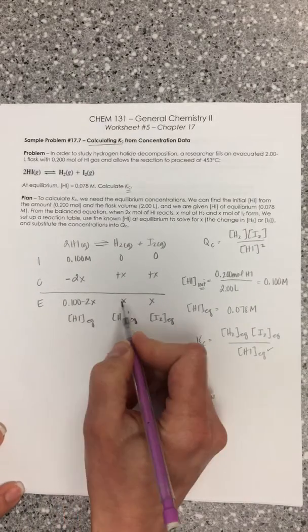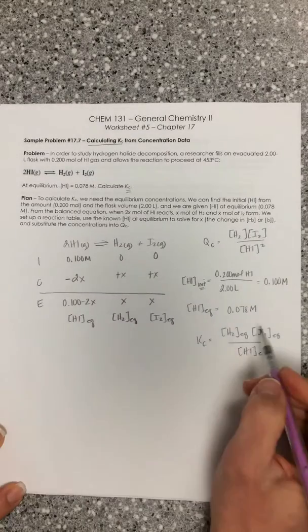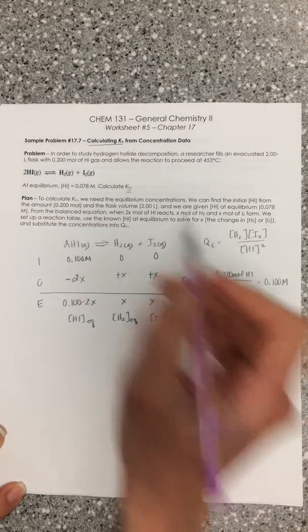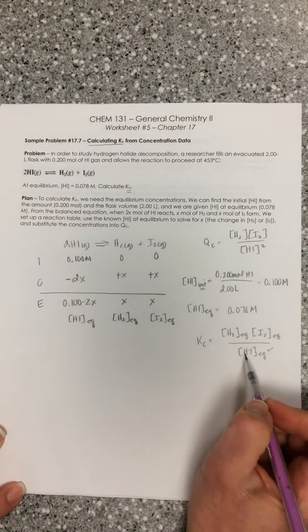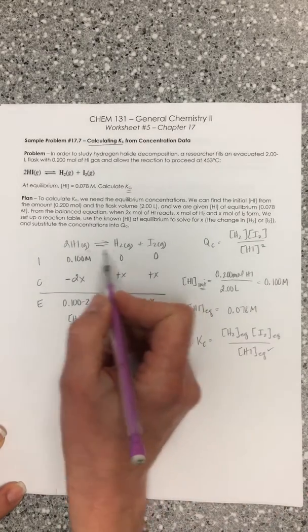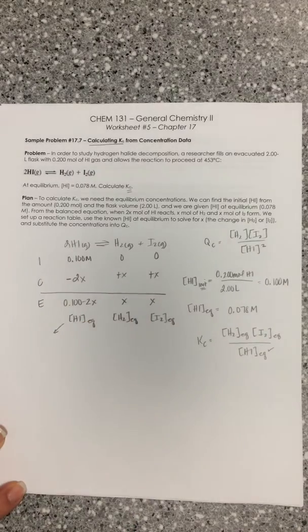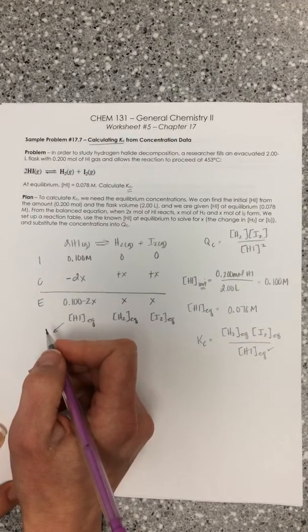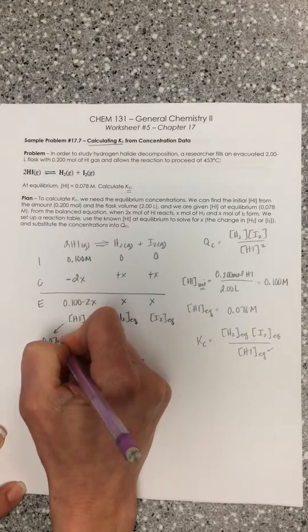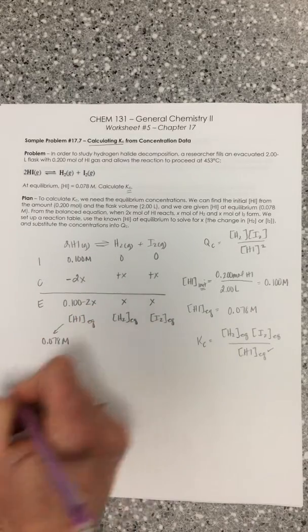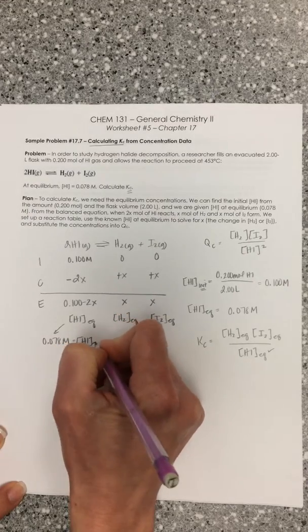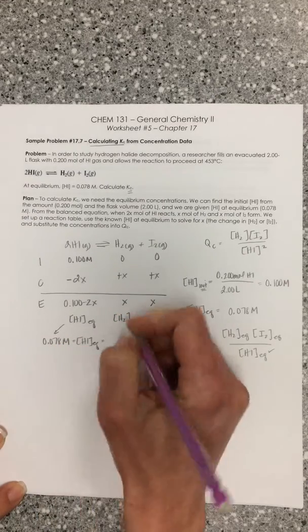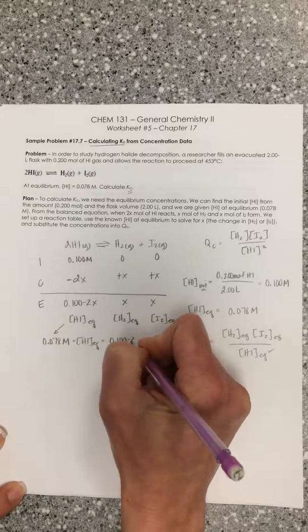I need to know what all of these species are in order to put them into here, because this problem asks me to calculate Kc. Well, the good news is since they gave me one piece, I can set this one equal to 0.078. So I can say 0.078, the equilibrium concentration of HI, equals 0.100 minus 2x.